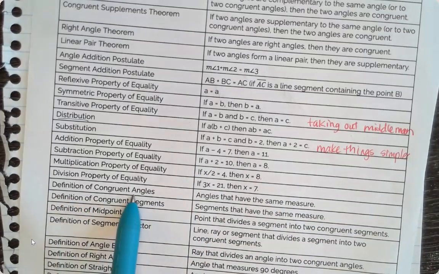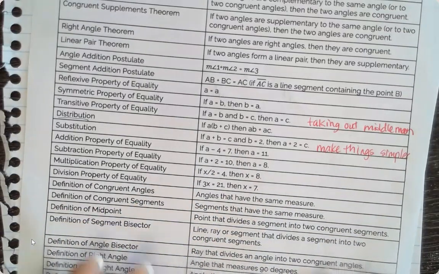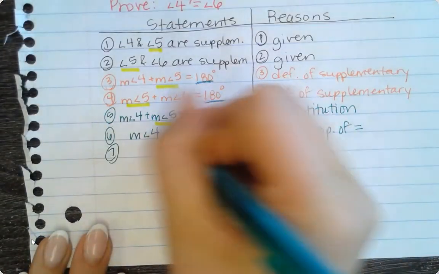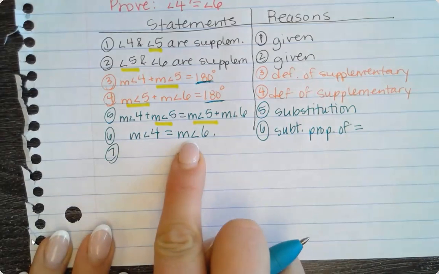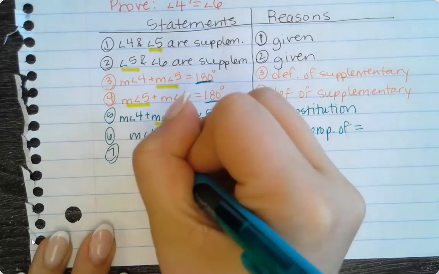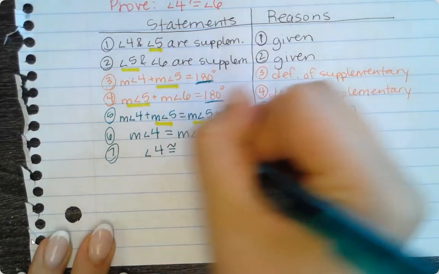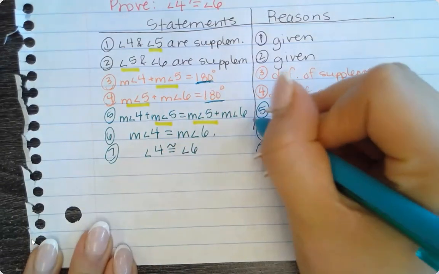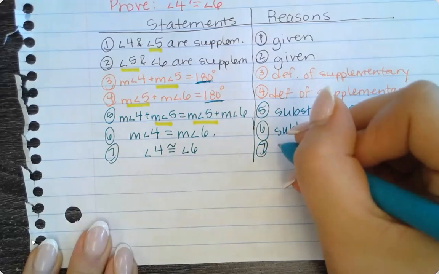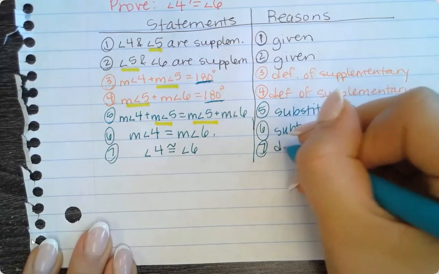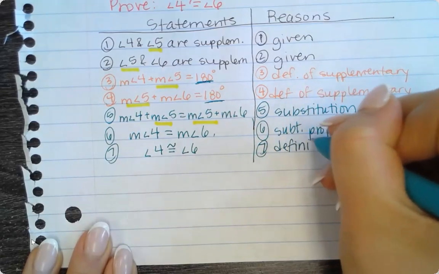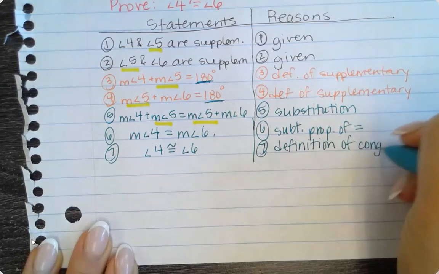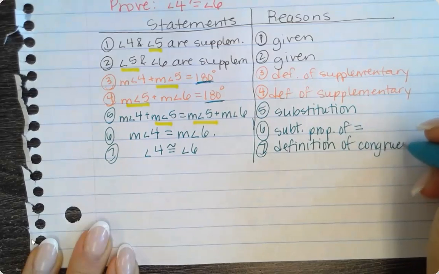Definition of congruent angles right here, angles that have the same measure. So I'm going to say if they have the same measure, the measure of angle 4 equals the measure of angle 6, then I can say angle 4 is congruent to angle 6, and that is because of the definition of congruence, or definition of congruent angles.